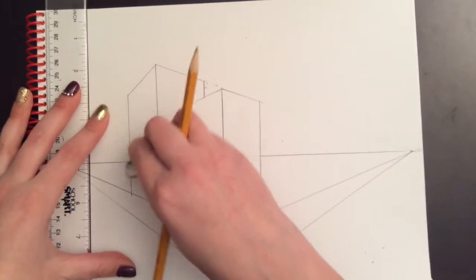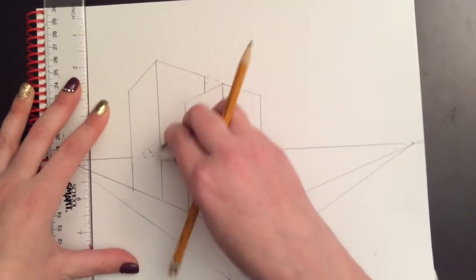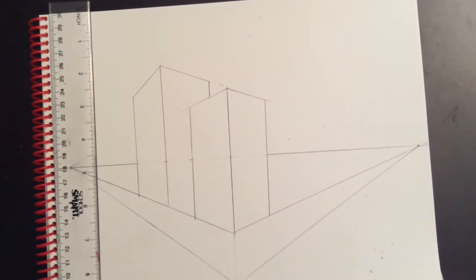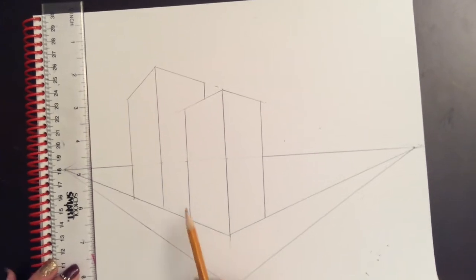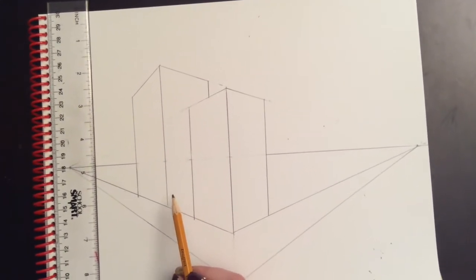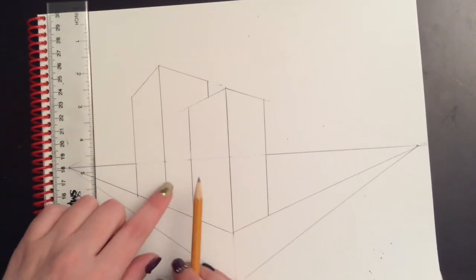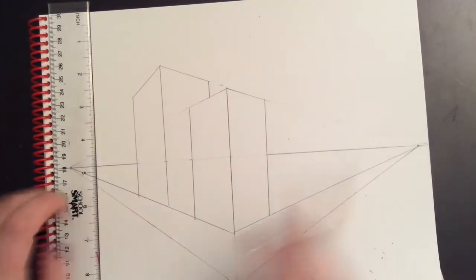And I don't need this horizon line. Now there's one thing that's a little bit wonky about this building, and that is that it's missing its bottom edge on the right side. So anything on the left side of the building goes towards the left vanishing point. Anything on the right side goes towards the right vanishing point.